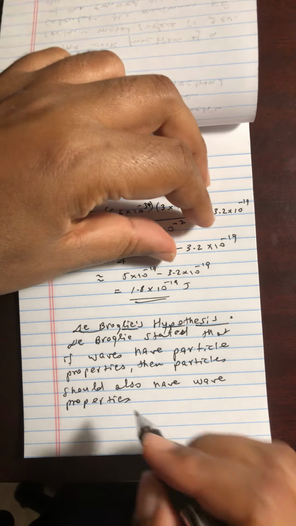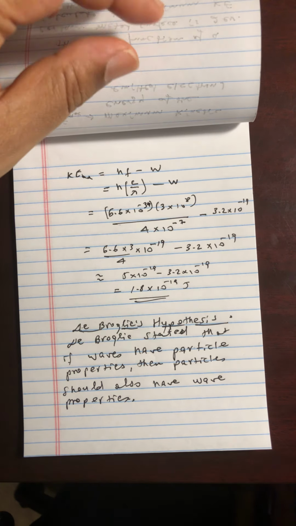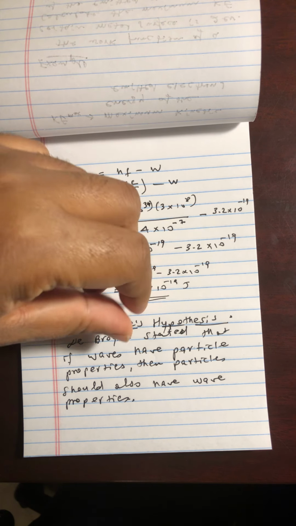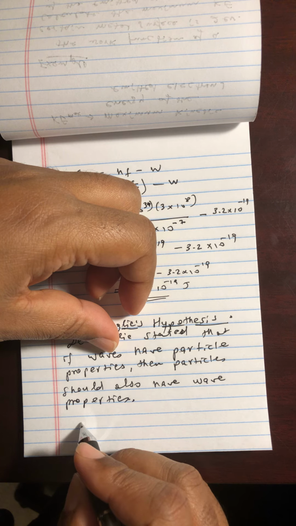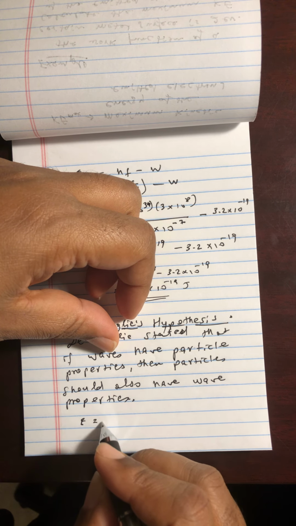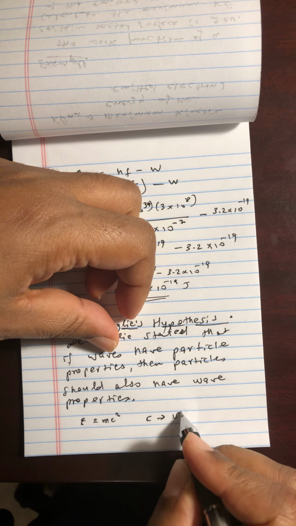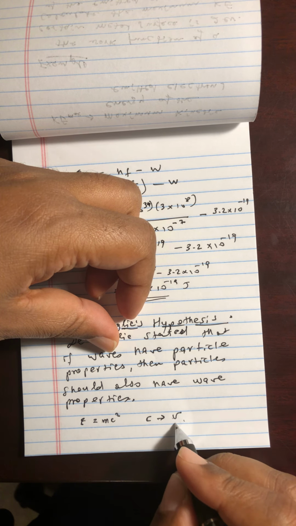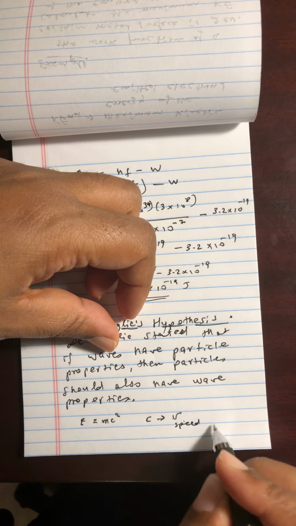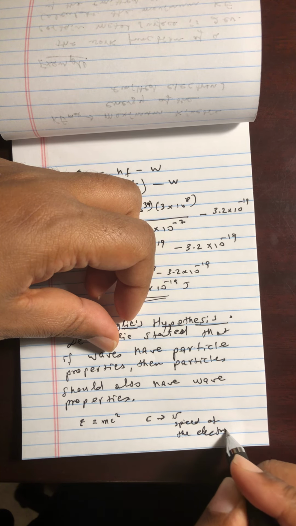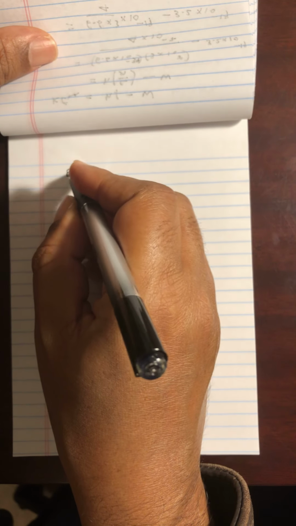And so to obtain the wavelengths of particles, he used the following equations. One is, we've got energy equals mc squared, so replace c by the speed of the electron, v. So he replaced the energy of the electron by E equals mv squared.